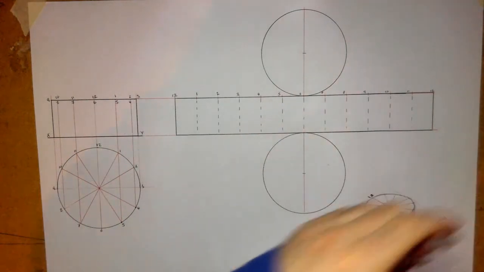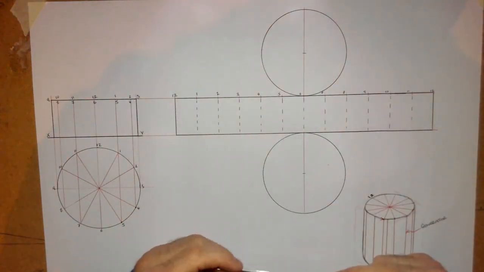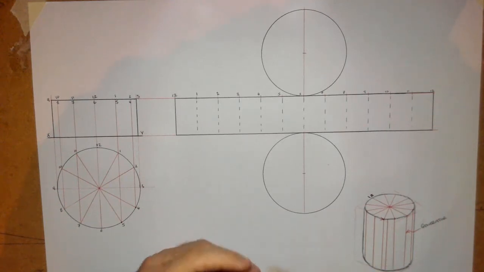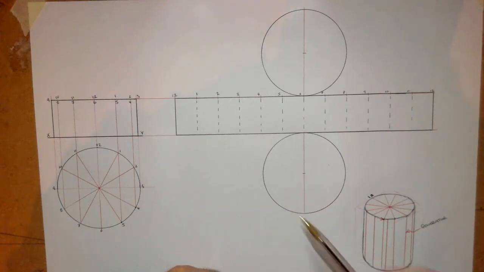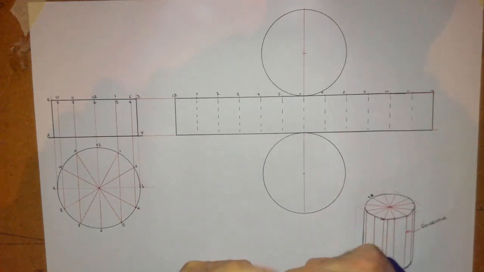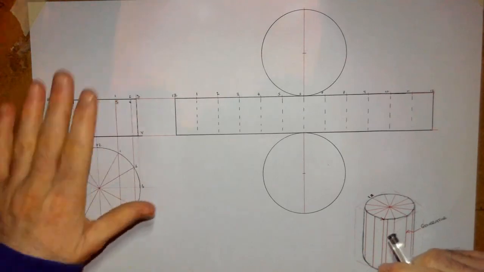Okay, that's just a little bit of an introduction there, guys, on developing out a curved surface, in this case a cylinder. Eventually when you do higher level, you would move on to more complex shapes, and you would move on to developing out angled surfaces or angled lines, which would actually generate a cone. Okay, but in this case for the cylinder, that is how you would do it.